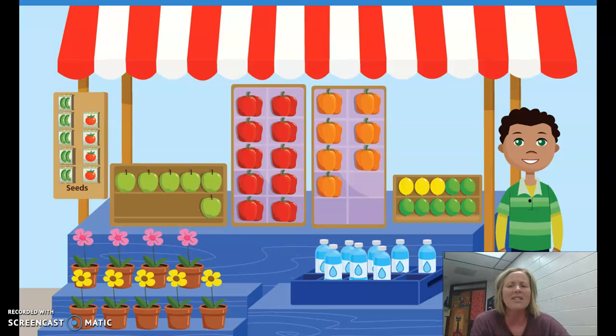Nice job. Did you tell them there are 5 yellow flowers and 4 pink flowers? So that means there are 9 flowers in all. You just did a putting together. Ooh, let's see. I wonder if we could tell a takeaway problem. Could we tell a takeaway problem about these limes and lemons? What could we say that would be taking it away?